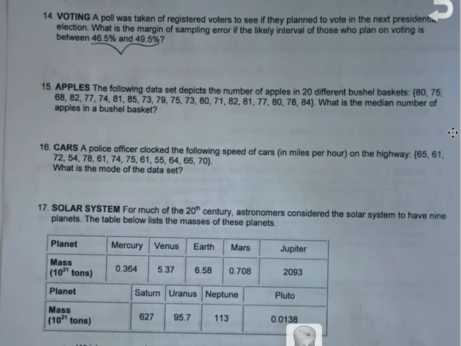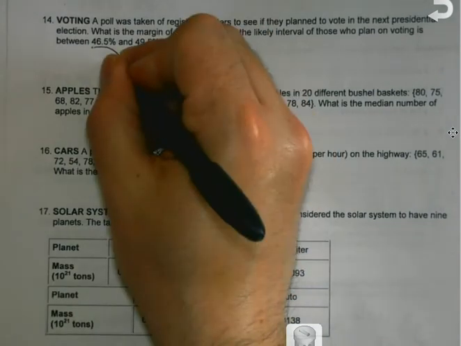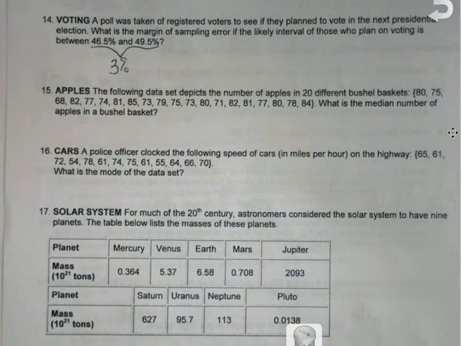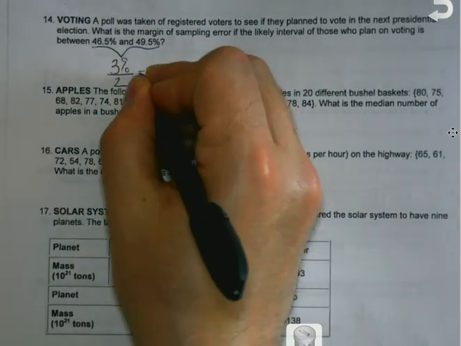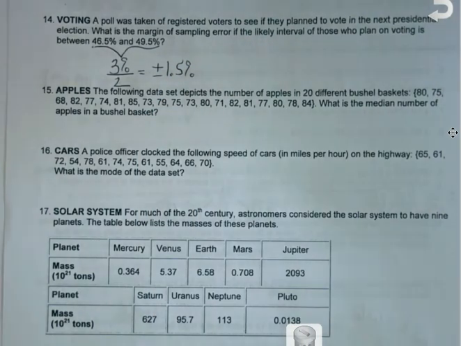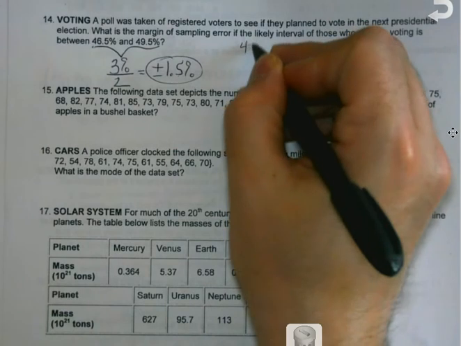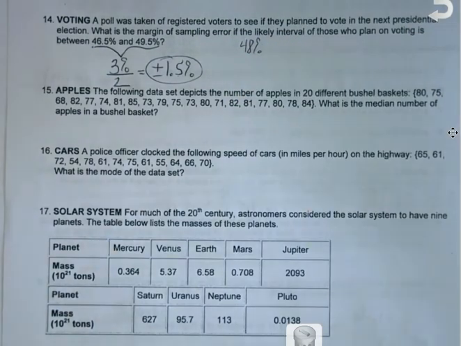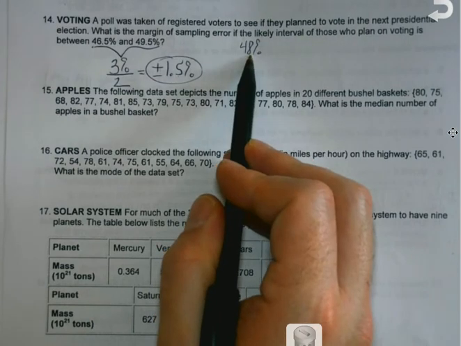How far apart, or how large is our interval right here? 3, okay? So if I take that 3% and I split it, it means my margin of sampling error is about 1.5%. And here's how I can double check if I wanted to. If I took 46.5 and added 1.5, I get 48. If I take 49.5 and minus the 1.5, I get the same number in the middle.